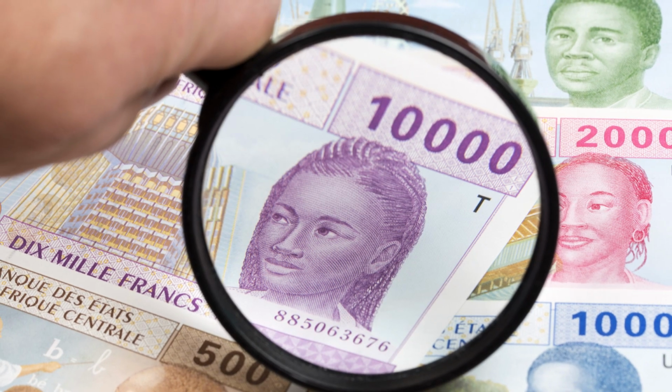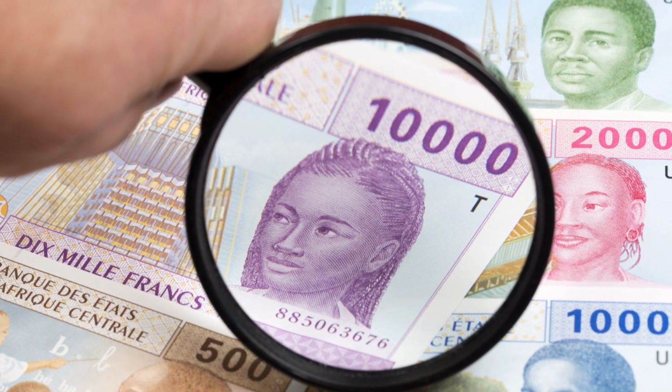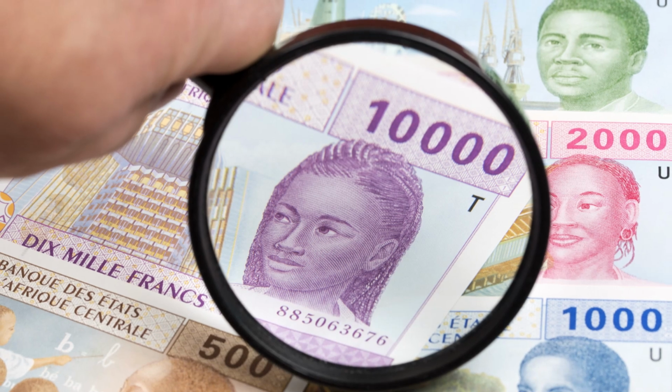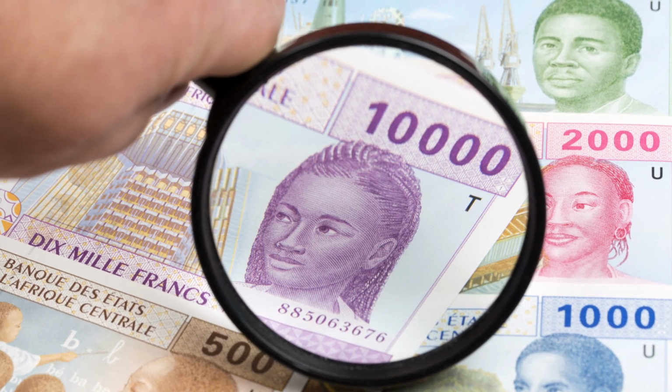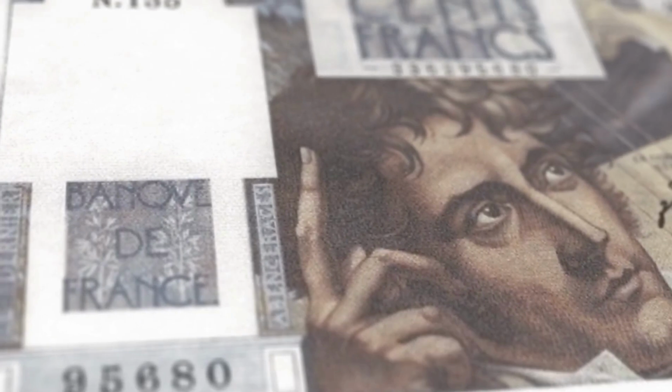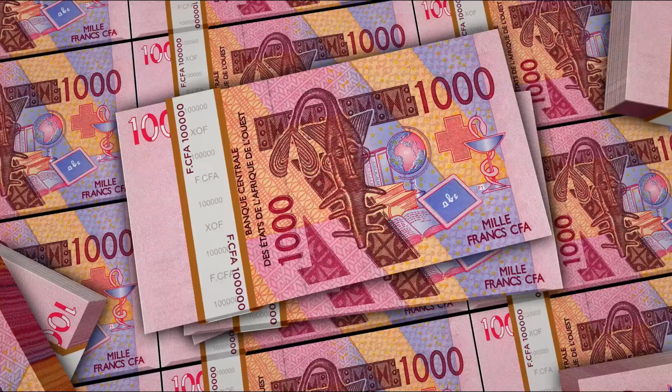Despite reforms in recent years, including the introduction of the ECO, the core elements of the CFA franc system remain intact. France still guarantees the convertibility of the currency. This ensures its continued influence over the monetary policies of these African nations.